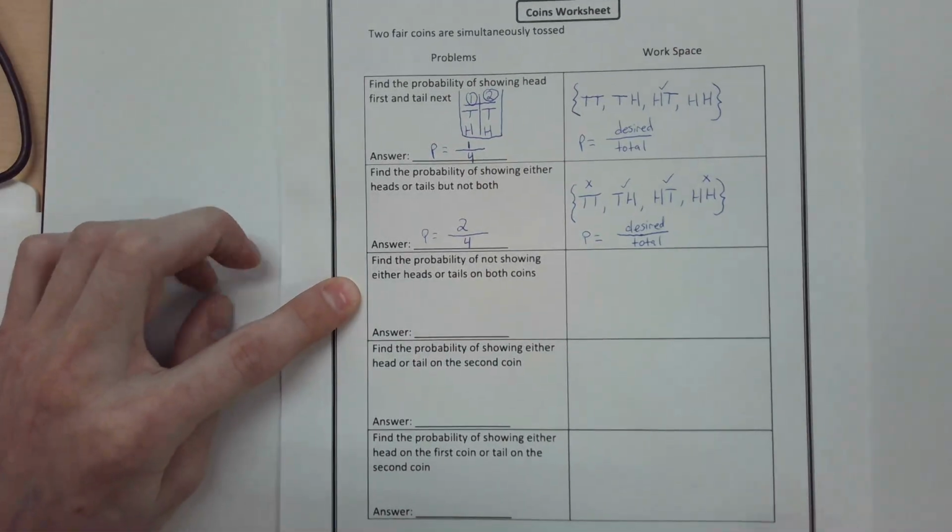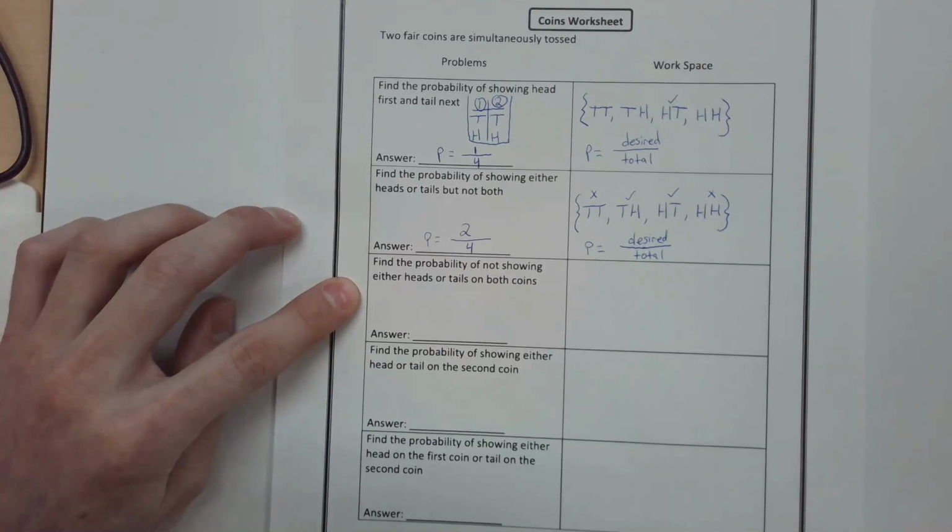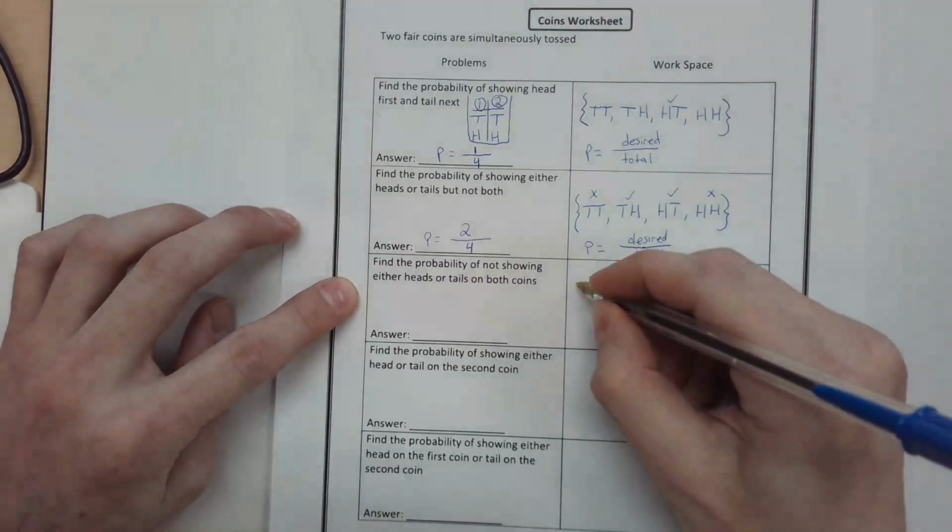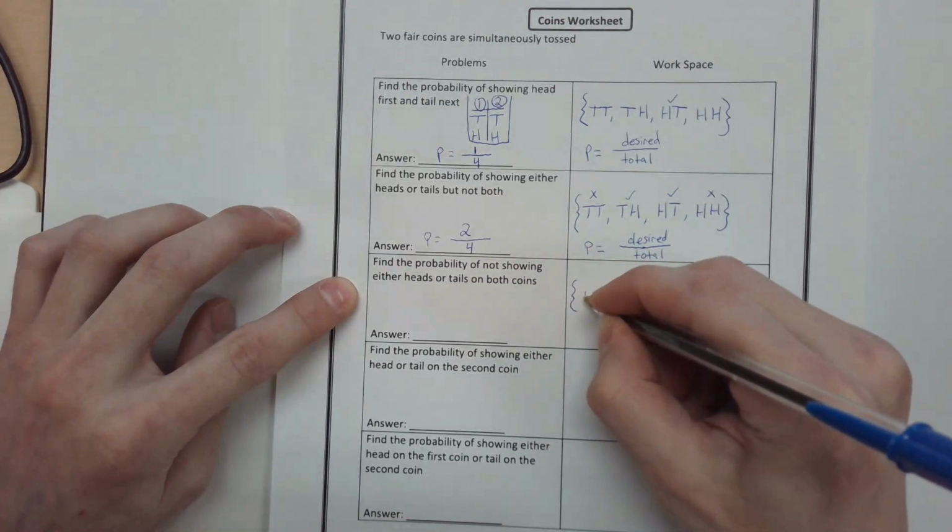For this question here, find the probability of not showing either heads or tails on both coins. All right, let's start by writing out our sets.